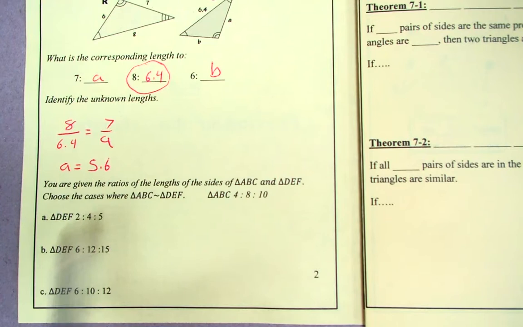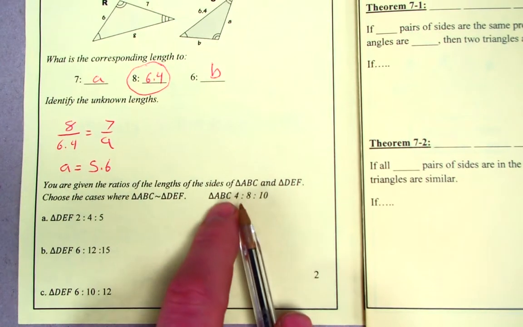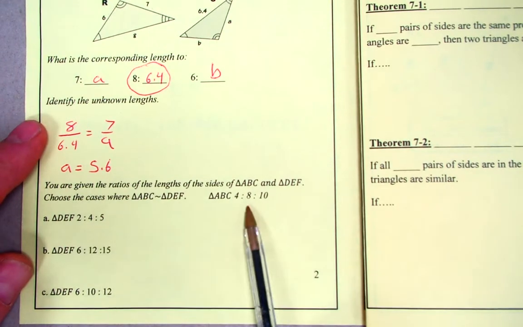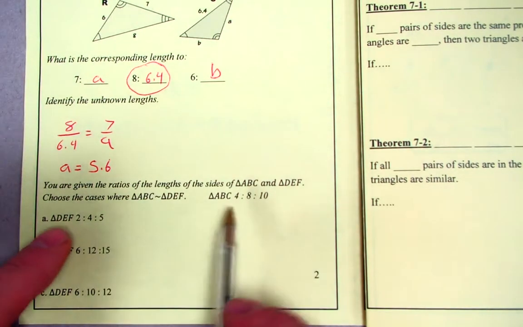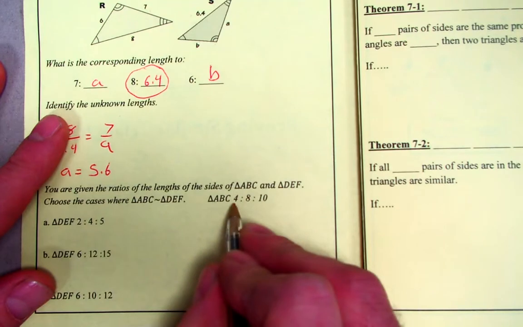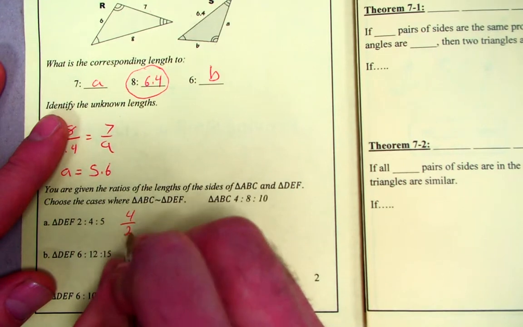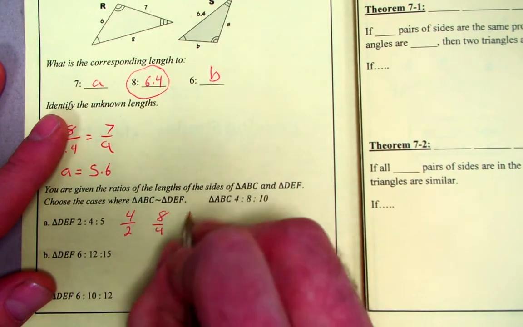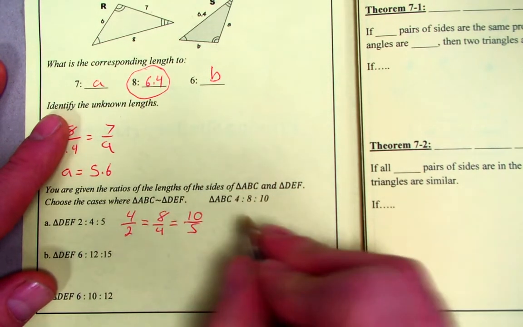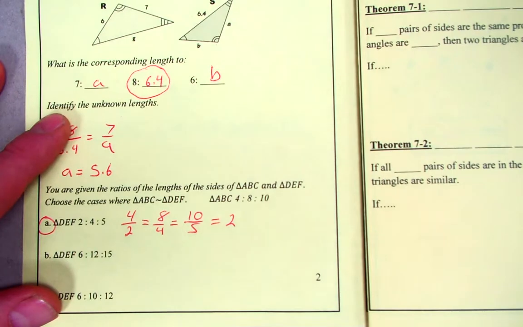Okay, this next set of examples is just saying if you know that two triangles are similar and one triangle has the ratios 4 to 8 to 10, which of these following triangles is similar to the given one? Well, we know that two triangles are similar if the ratios of all their corresponding sides are equal. So we just write the ratios. Notice 4, 8, 10 is least to greatest, 2, 4, 5 is least to greatest. So we can compare 4 to 2, 8 to 4, 10 to 5, and we say, are all these ratios equal? Well, yeah, 4 divided by 2, 8 divided by 4, 10 divided by 5. Those are all equal to 2. So we know that DEF is similar to triangle ABC.